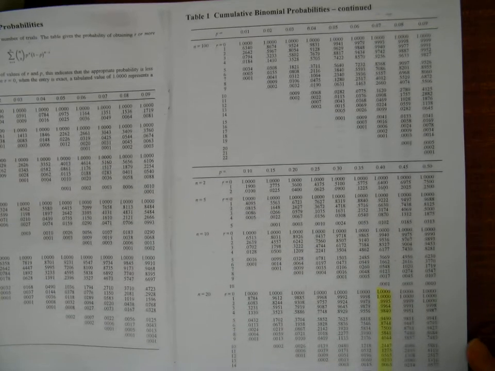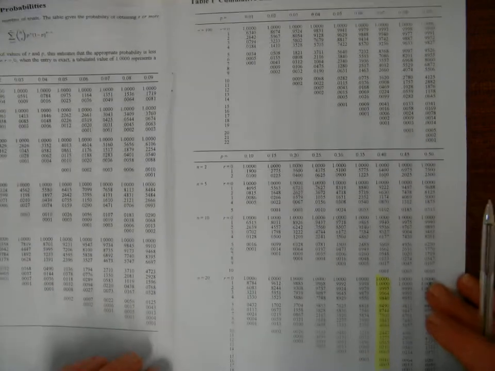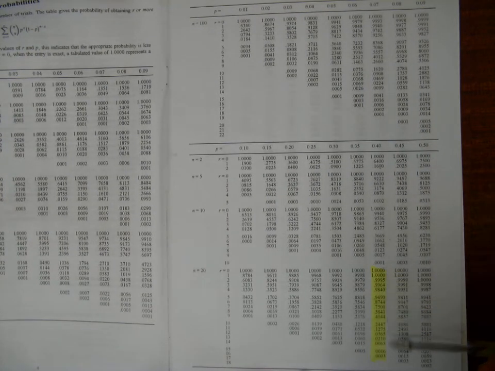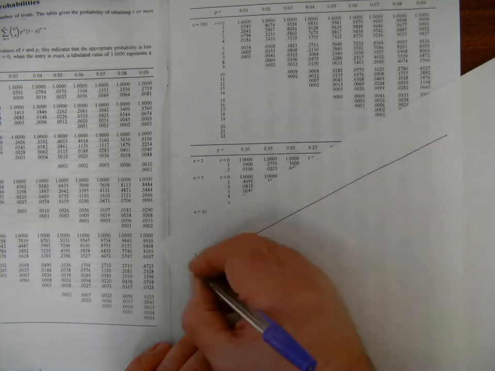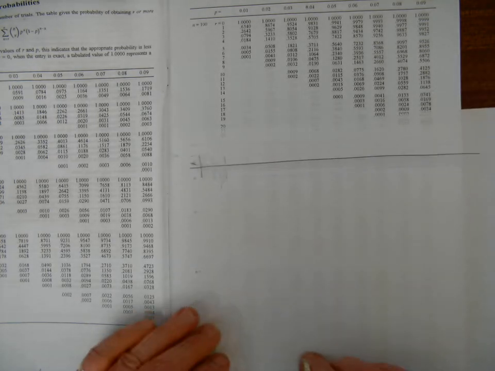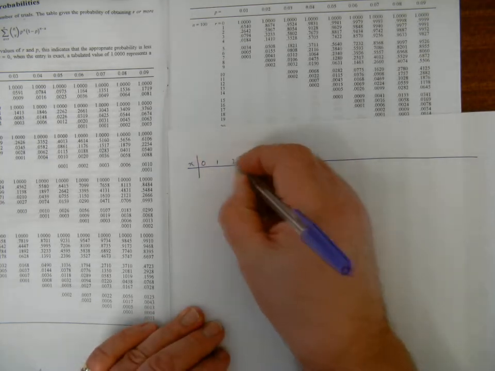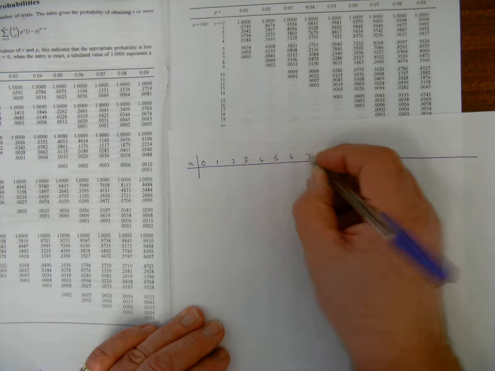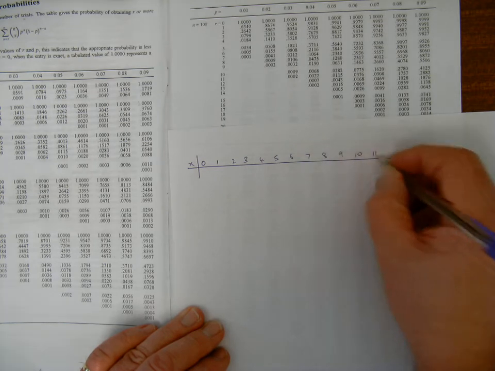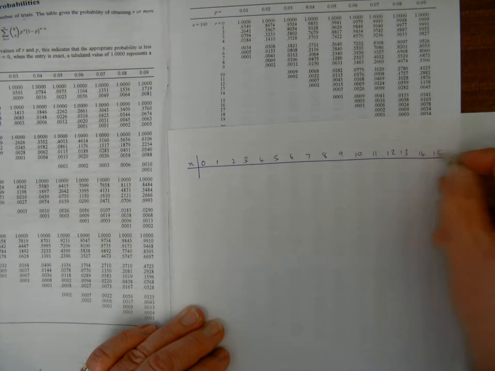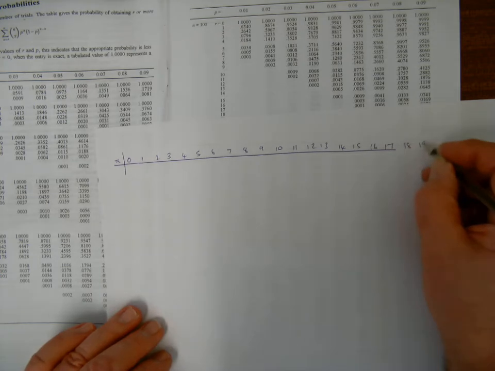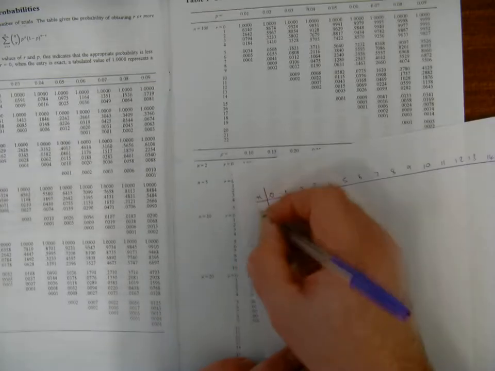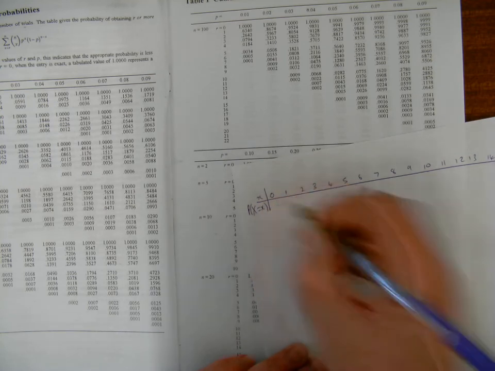So what's happened here, to get these values, we'd have a distribution table where x could be anything from 0 to 20. And then the probability that x equals these values are underneath.